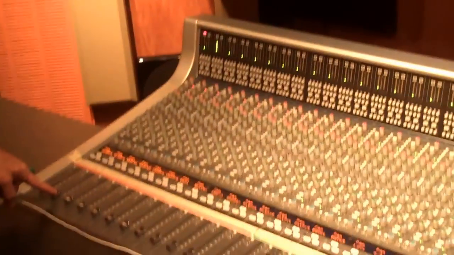I have no levels in Pro Tools because the console isn't sending any level out. We turn that up so we can get level to Pro Tools. And now it's going into Pro Tools. It's coming out of Pro Tools back into our console, into our monitor section here.